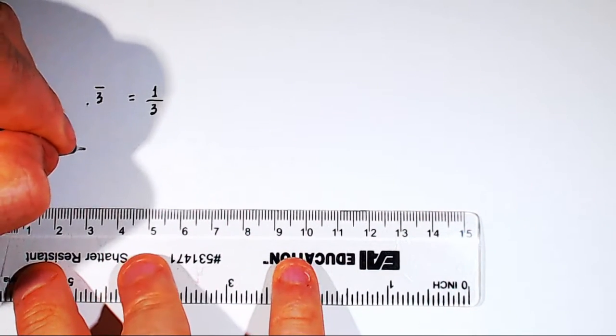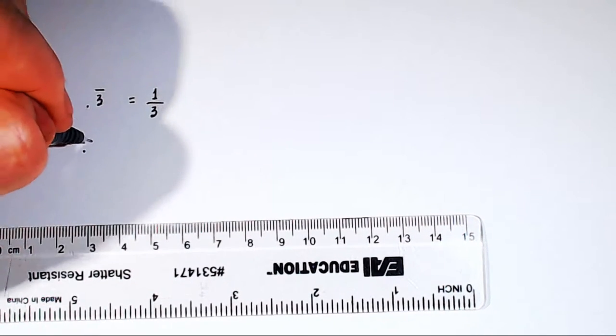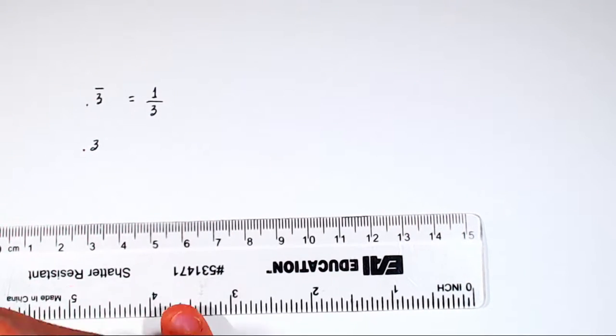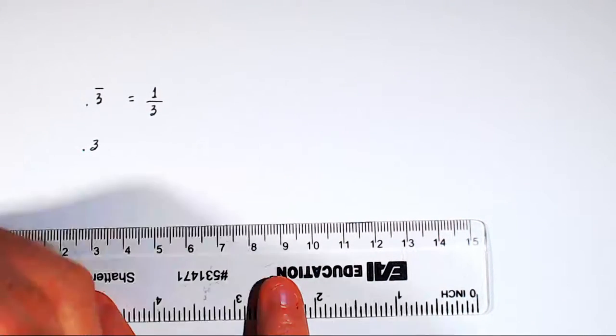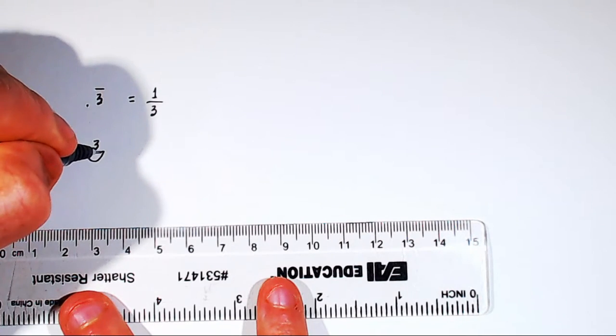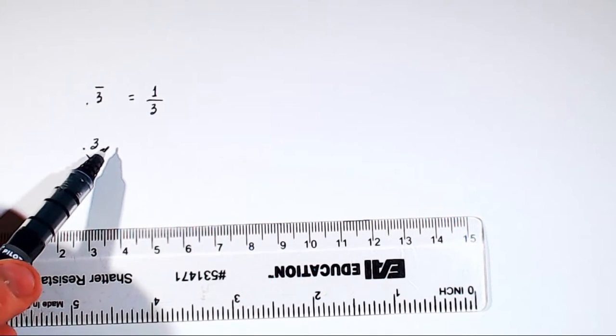It's very similar to what we just did, with one important exception. Take 0.3 and multiply it by 10 to the power of whatever number is necessary to move this decimal over to the right of the repeating number.